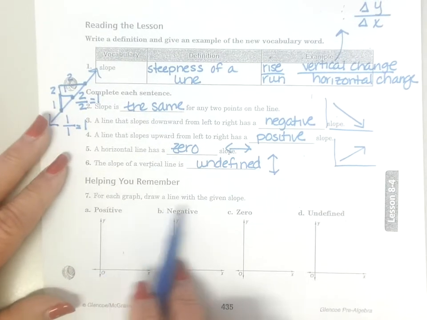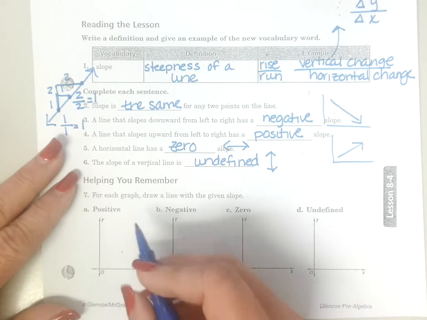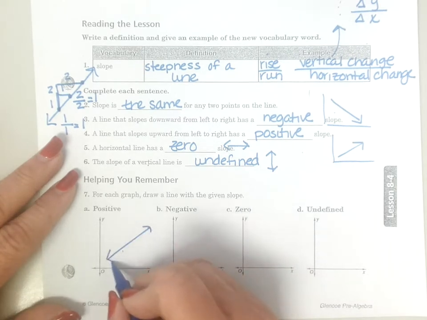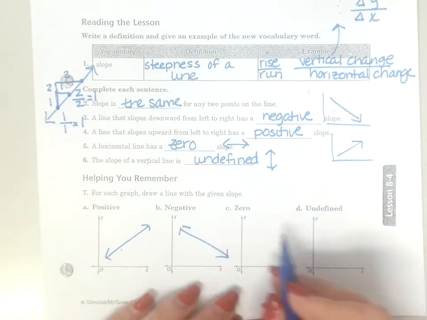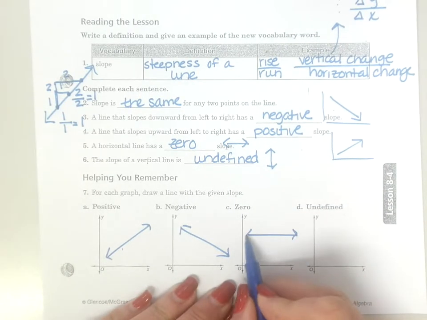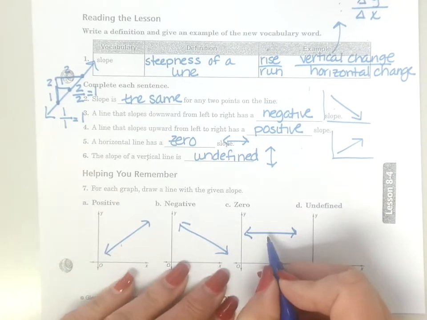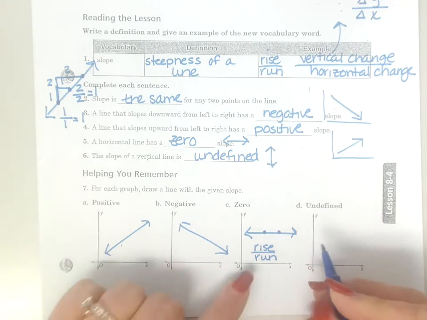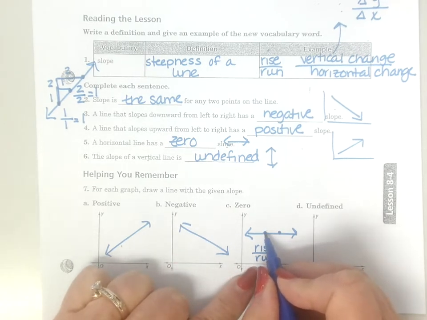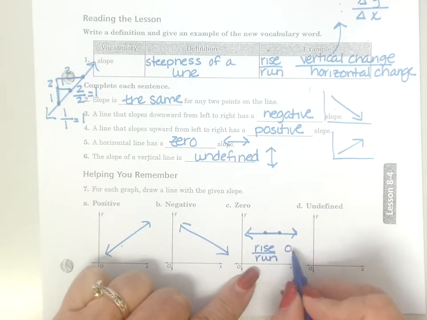For each graph, we're going to draw a line for the given slope. So positive goes this way. Negative goes downward. 0 goes this way, and that's because if you had 2 points and you had a rise over a run, then you would go up none, but then you would go over 1, and that's 0.